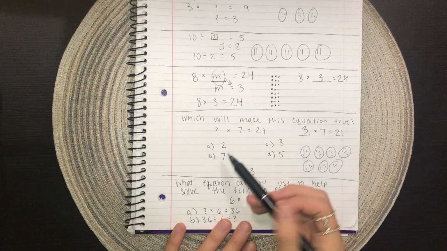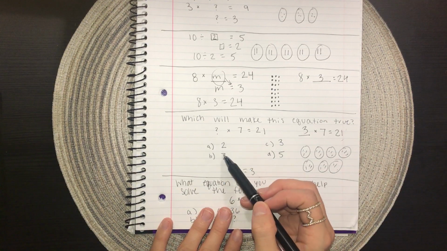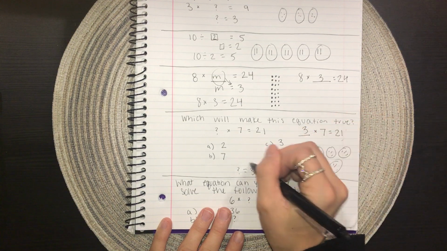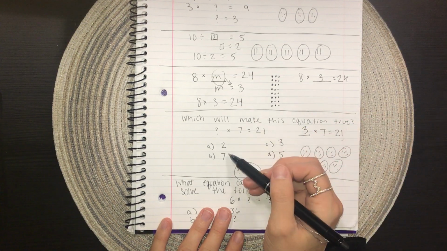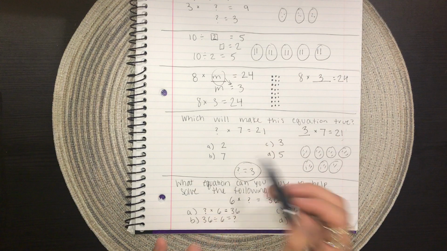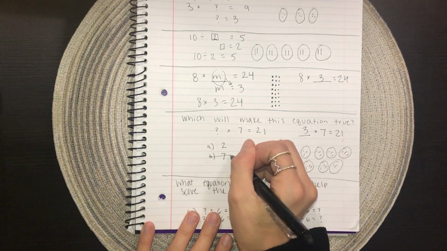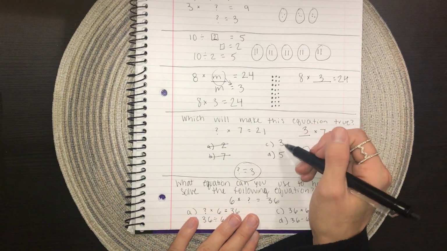So I'm going to move on to B, which is 7. 7 is not the answer that I got, because I got question mark equals 3, and I know in my head that 7 times 7 equals 49. I can also do that math on the side if I wanted to check my work, so I'm going to cross out both those options.